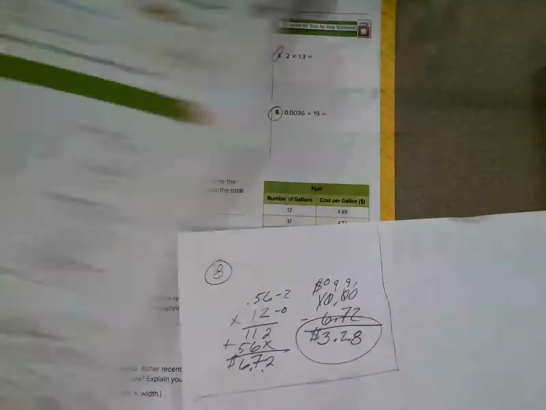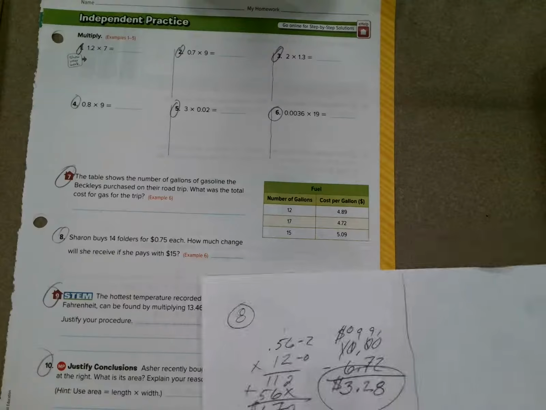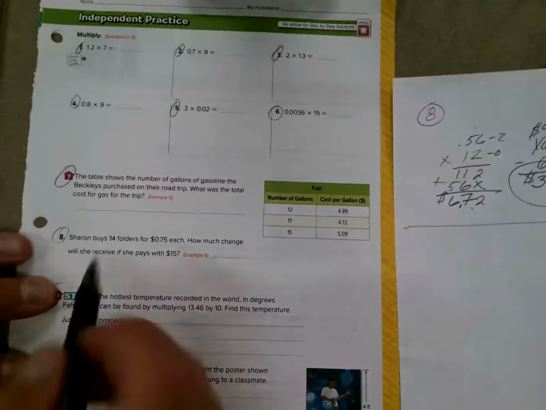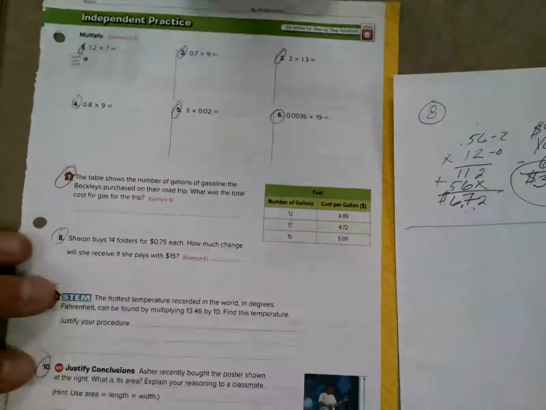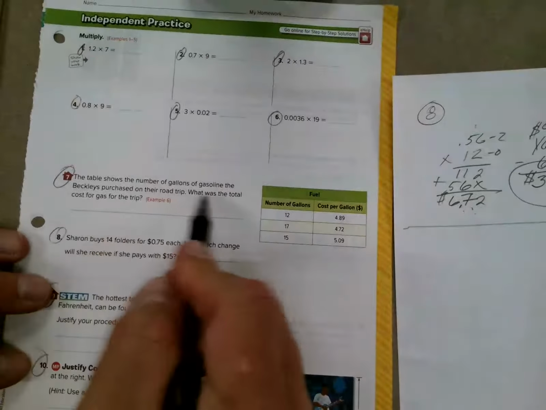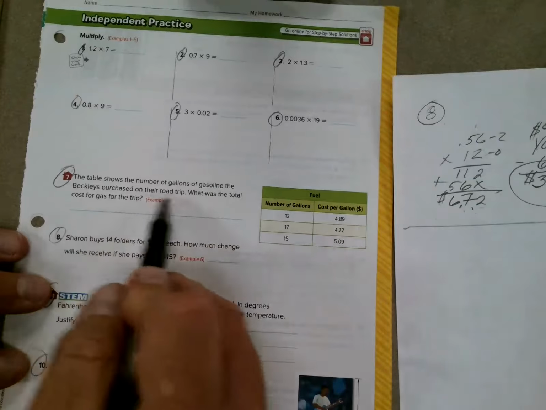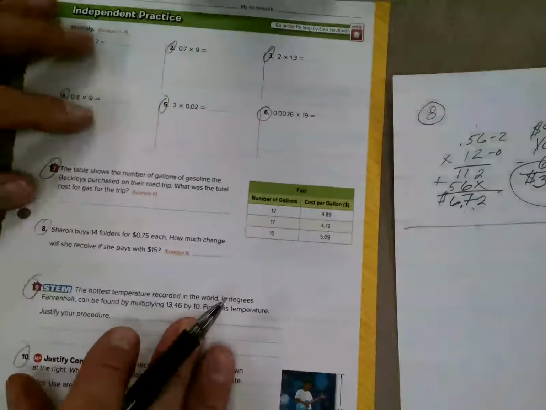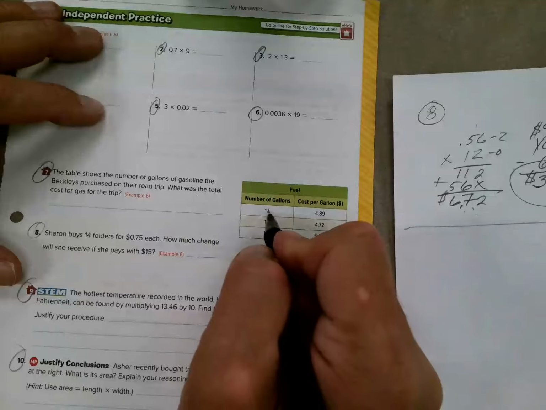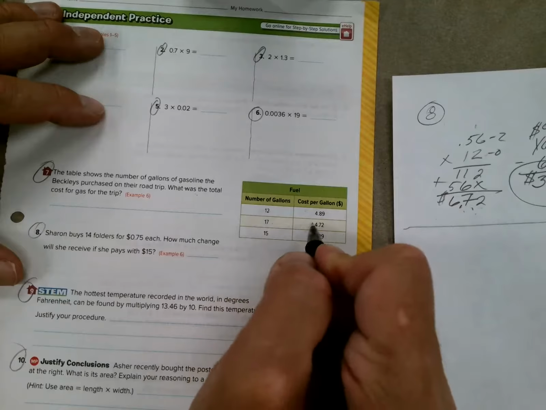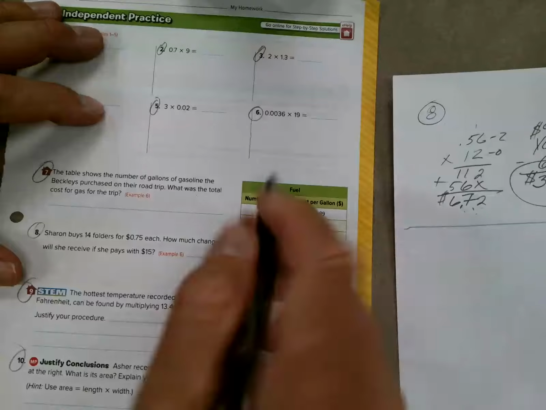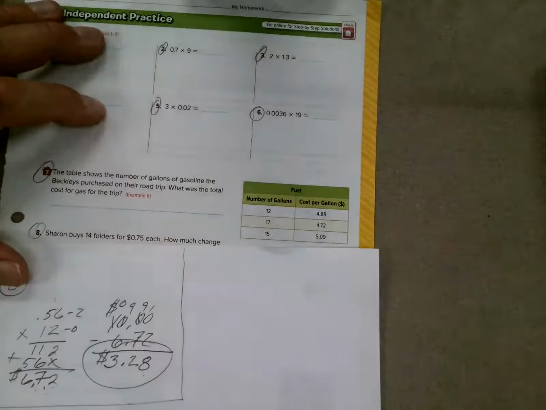Okay. Let's jump to the homework and maybe do a couple of these word problems here, huh? And then I'll let you get started here. Let's do 7 and 8. We've kind of done enough of those. The table shows the number of gallons of gasoline the Beckleys purchased on their road trip. What was the total cost for the gas for the trip? So, what we need to do here is multiply these three, okay, and then add them up. Okay, so we're certainly going to need some scratch paper. Here we go.